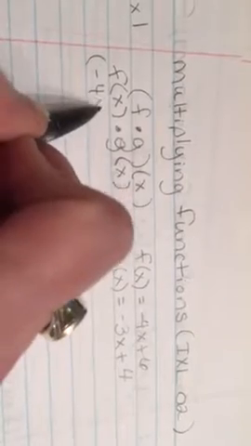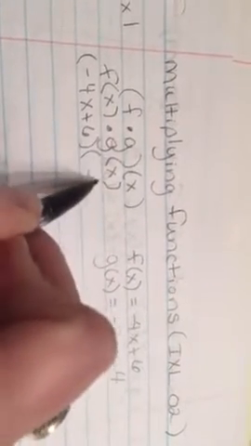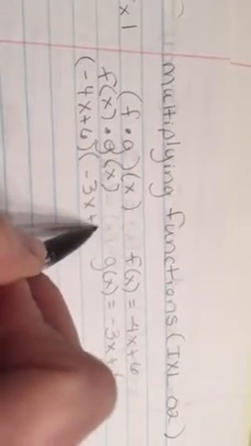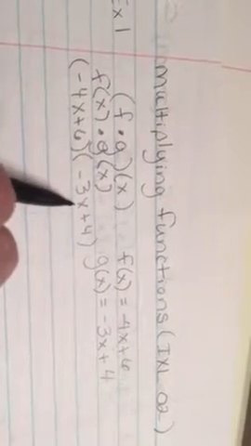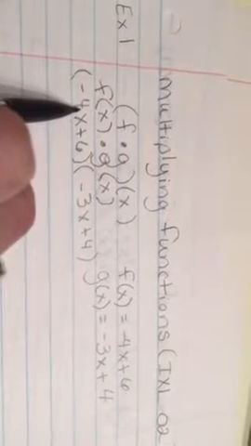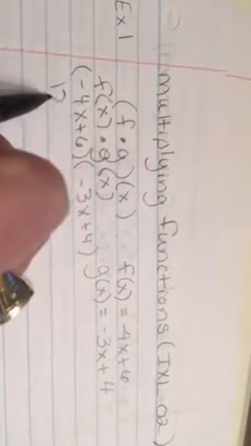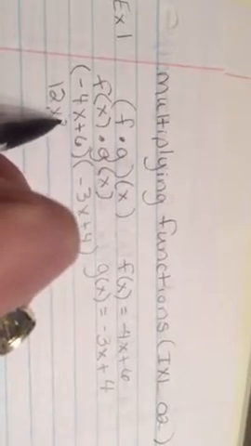Our f of x in this example is equal to negative 4x plus 6, and my g of x is equal to negative 3x plus 4. Notice that I have two terms called a binomial times another binomial, and there are different ways that I can multiply this, but I'm going to use the FOILing process, which is first terms, this guy times this guy, and that would be a 12x squared.